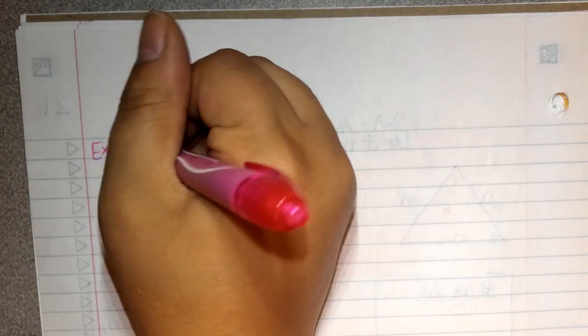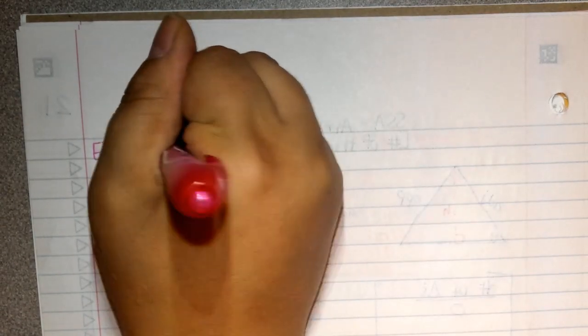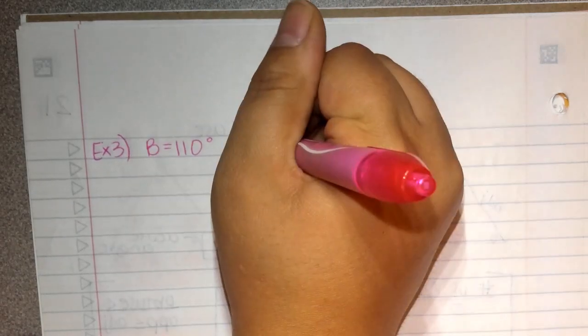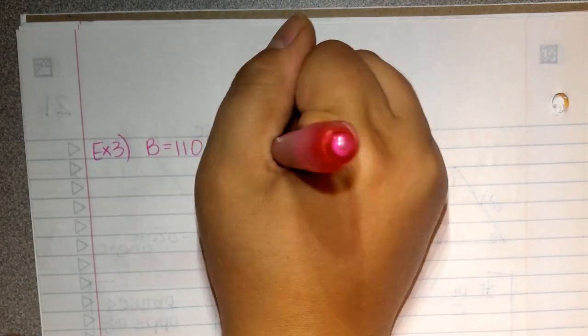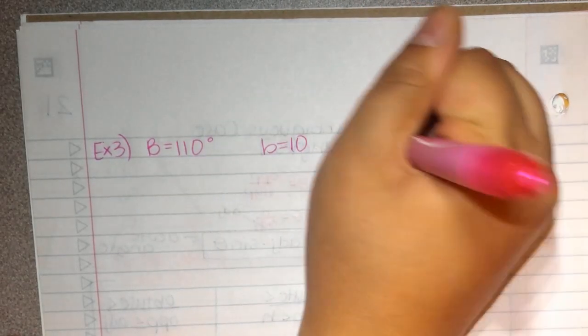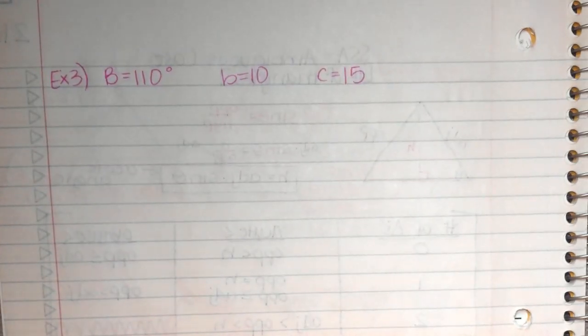Angle B is 110 degrees, B is 10, C is 15. What are we going to do first?